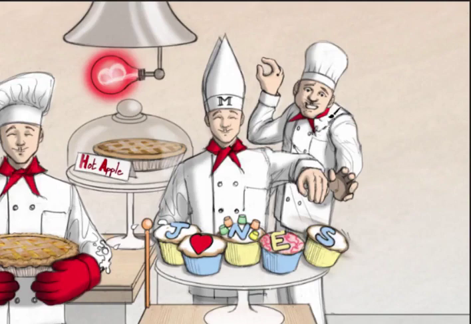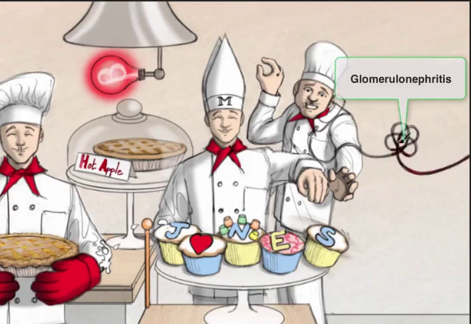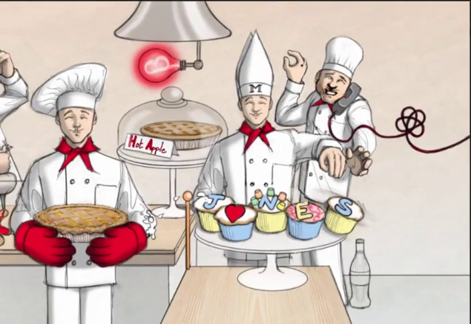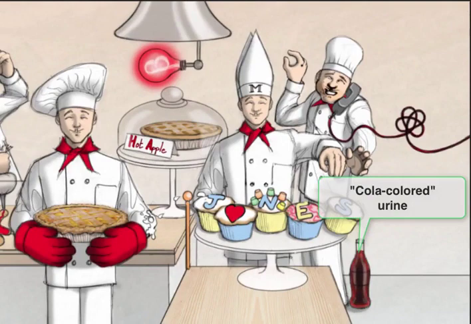To represent glomerular damage, we'll draw this chef talking on the telephone, and you'll notice that its cord has been twisted here into a little ball, and it looks a lot like a glomerulus. The two main symptoms that you'll see for PSGN are dark brown or cola-colored urine, and facial swelling or puffiness from edema. Since this chef is eating, we'll make his cheeks especially puffy to represent the facial puffiness, and we'll draw a bottle of cola down by his feet to remind you of cola-colored urine.